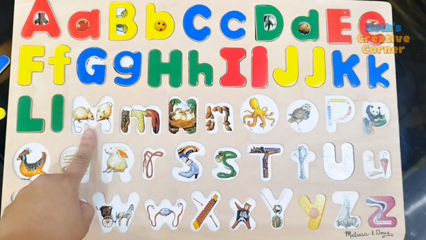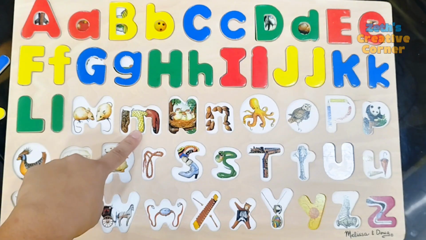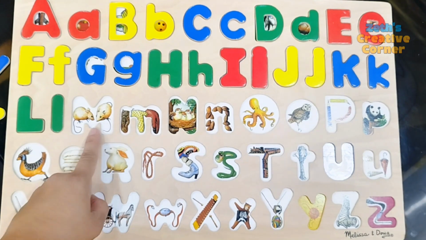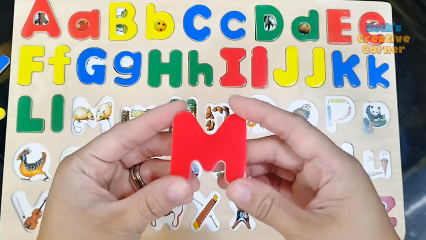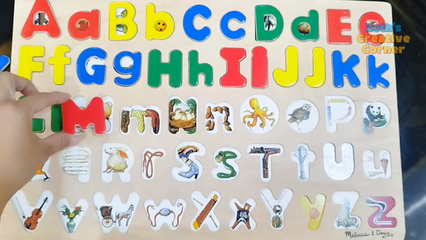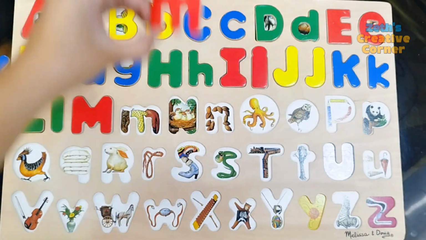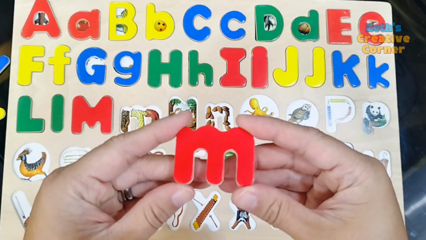And look at these, two mice and mittens. And they start with the letter M. This is the big letter M and the small letter M.